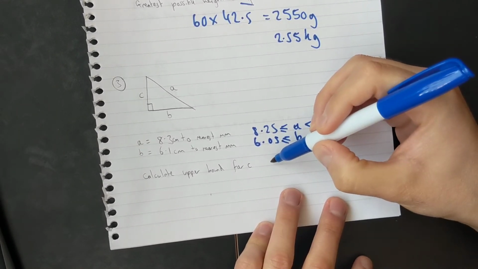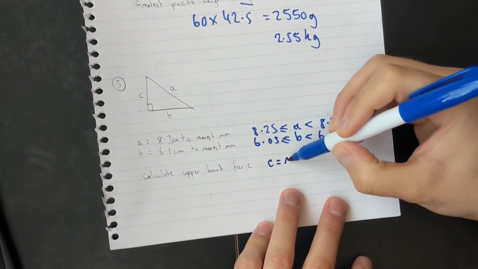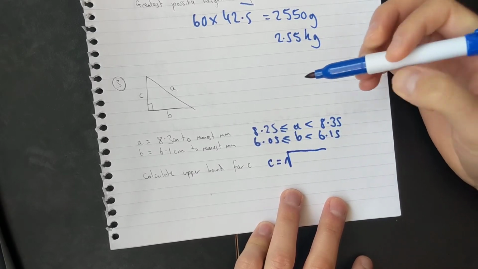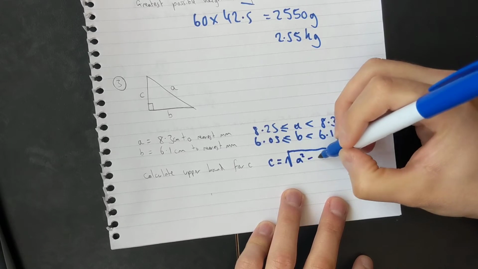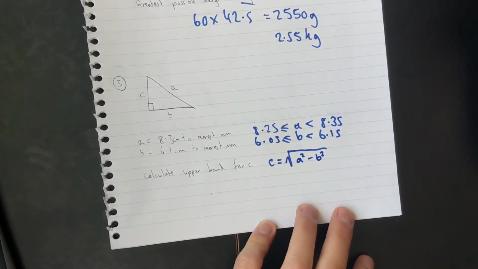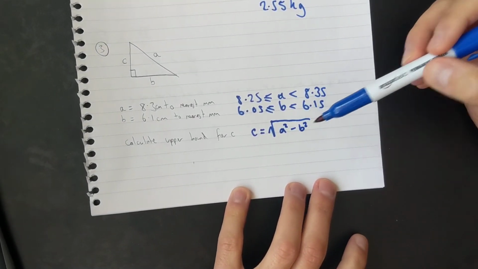So we know that C is going to be equal to the square root of A squared take away B squared. Now the important calculation within this is the takeaway.